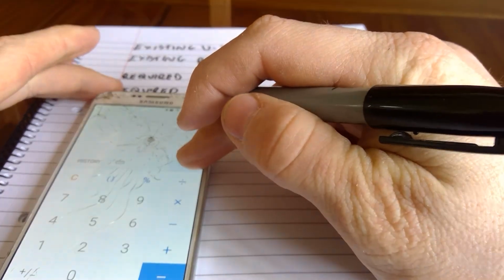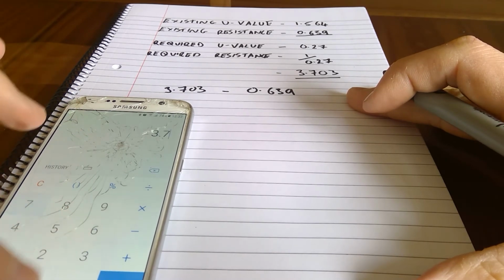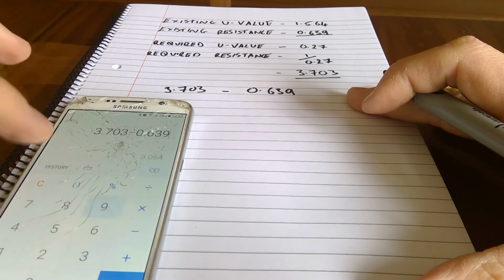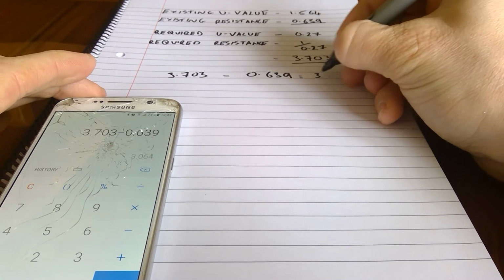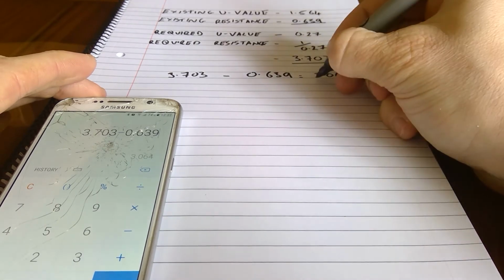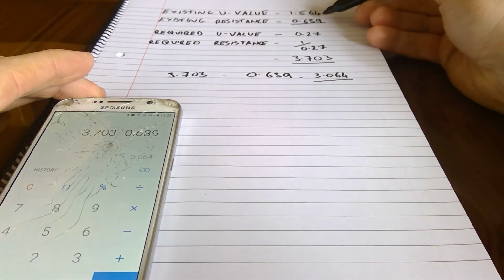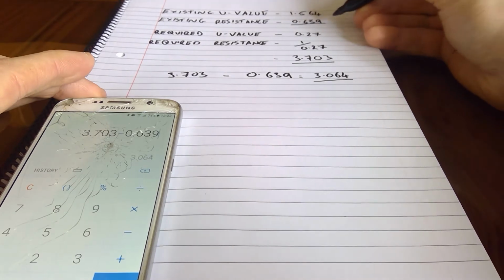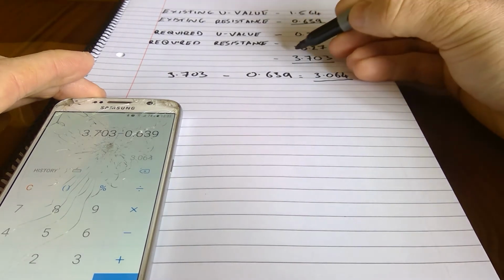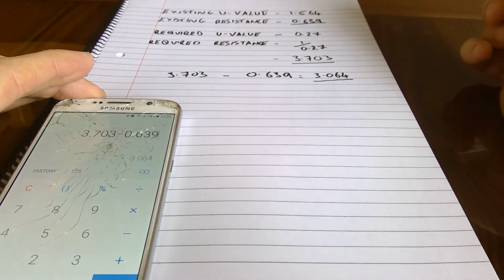So calculator out. 3.703 minus 0.639. All right, and that equals 3.064. We need to add 3.064 onto the current resistance, which will get us to the resistance we need. If we can get to this resistance, we'll get a U value of 0.27.